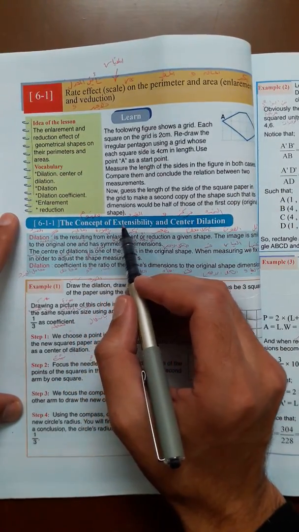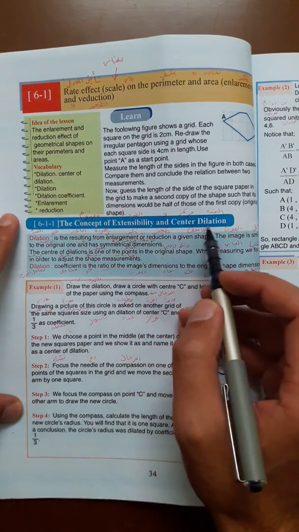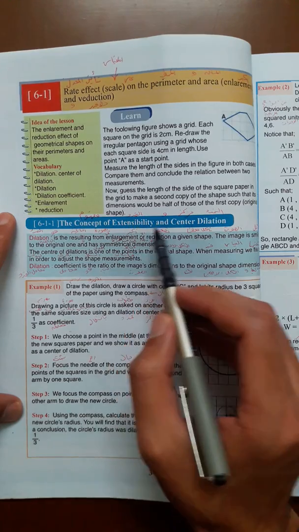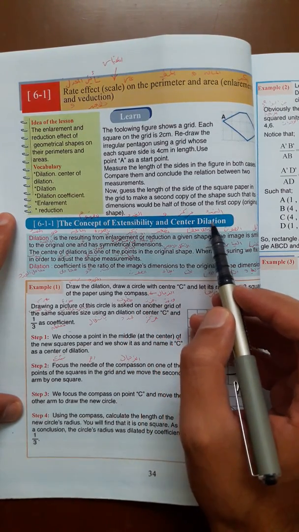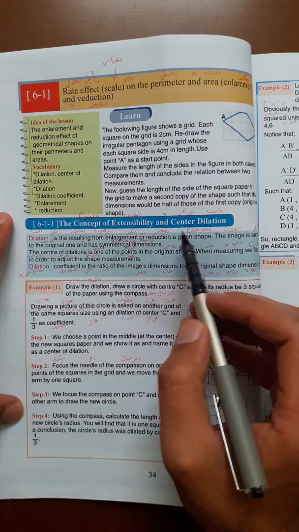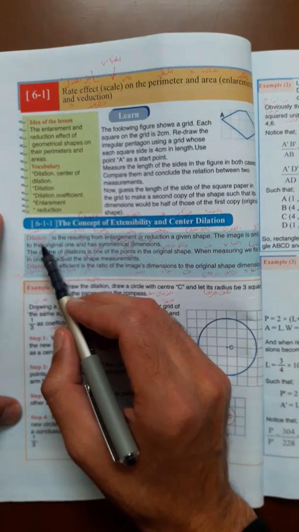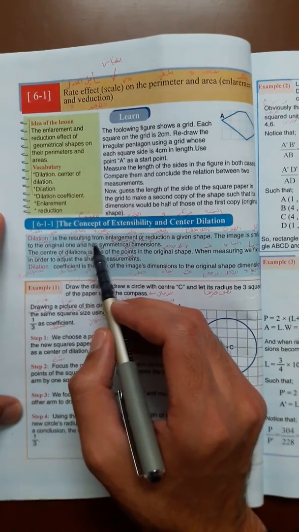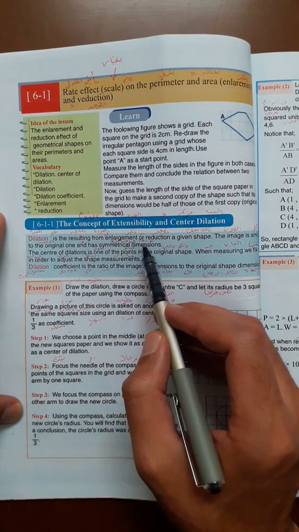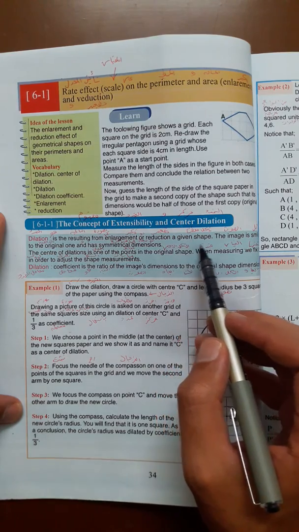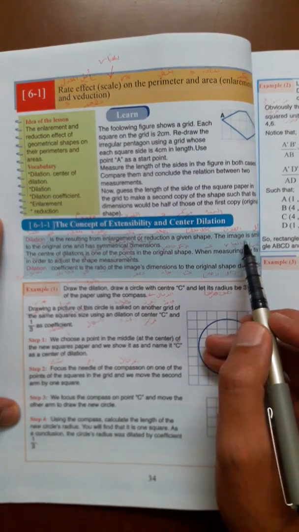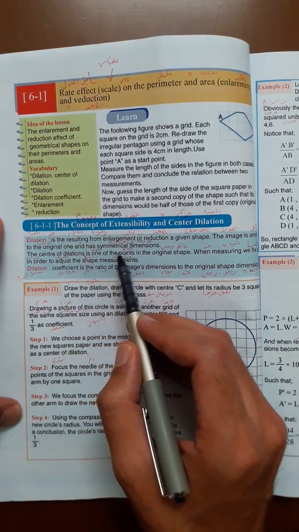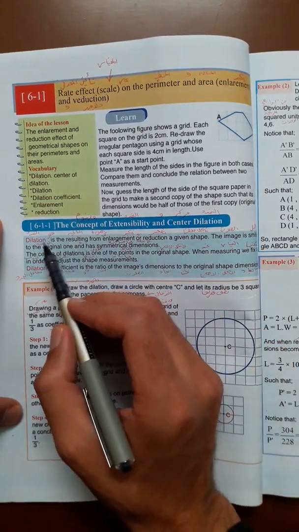The concept of extensibility and center of dilation. Dilation. What is the meaning of dilation? It is the result of enlarging or reducing a given shape. The image is similar to the original one and has symmetrical dimensions.